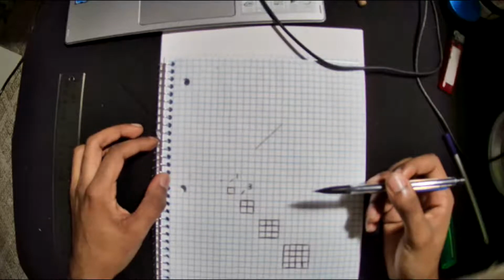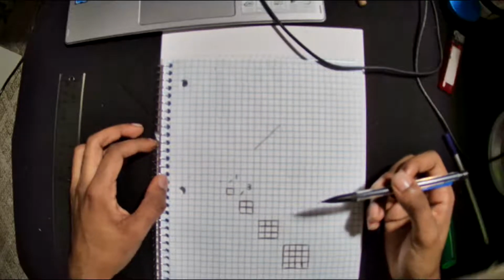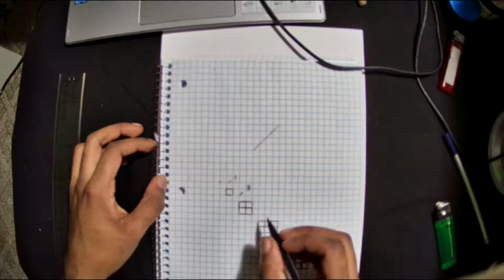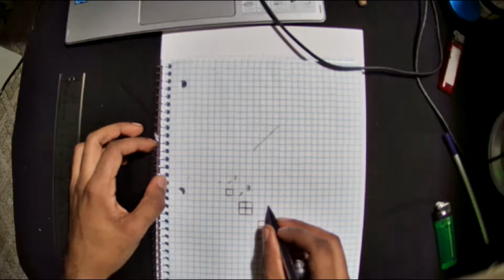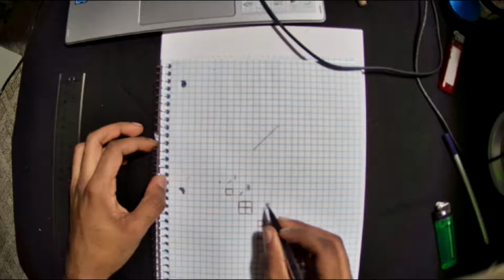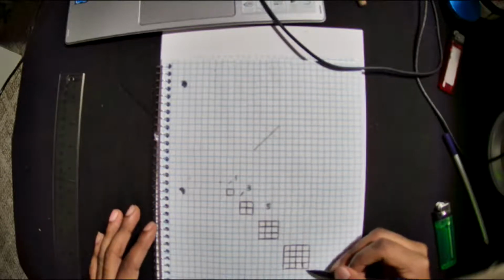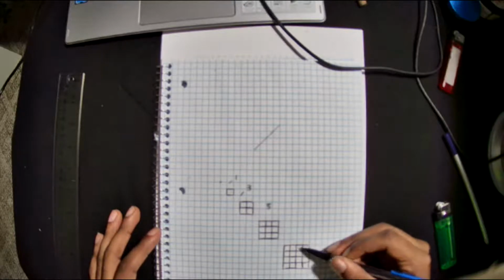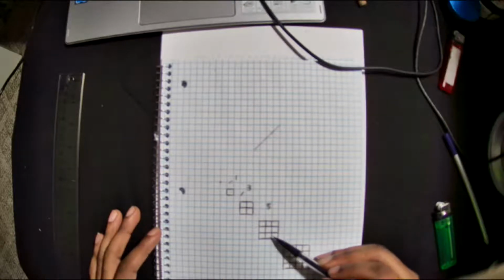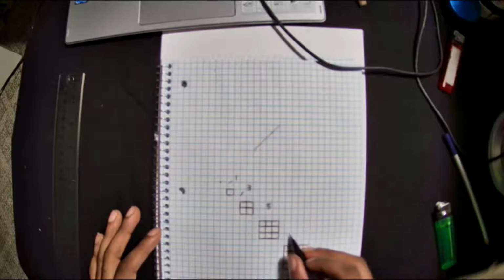I'm tripping. Oh my gosh. 5. I'm tripping. Wow. Okay, so you end up with 5. And then from that point, you end up with these over here, 4 by 4, which is 16. And 16 minus 9 equals 7.